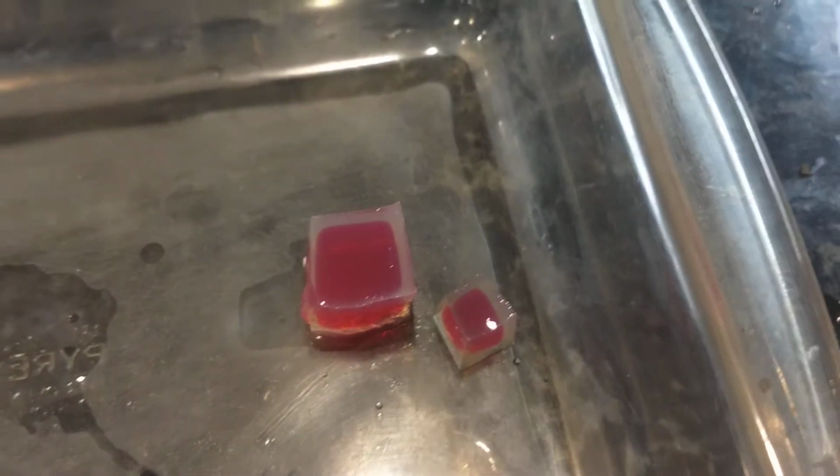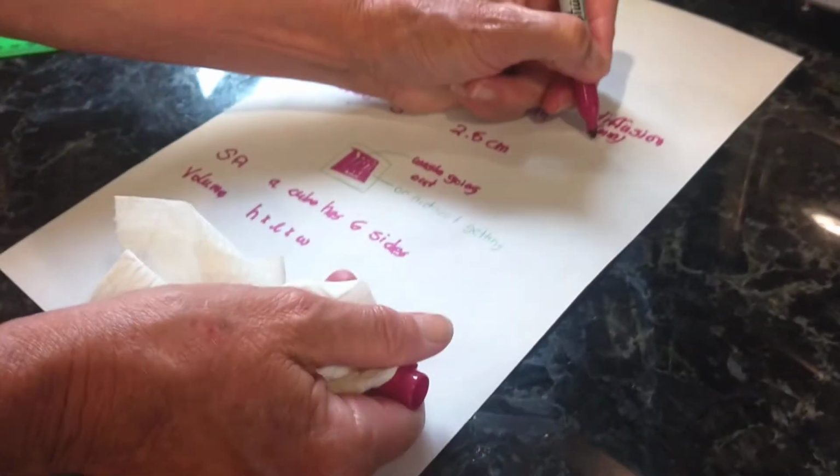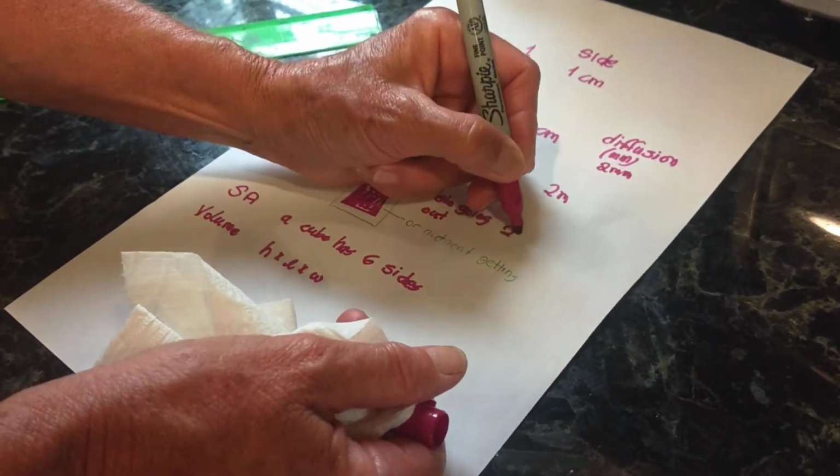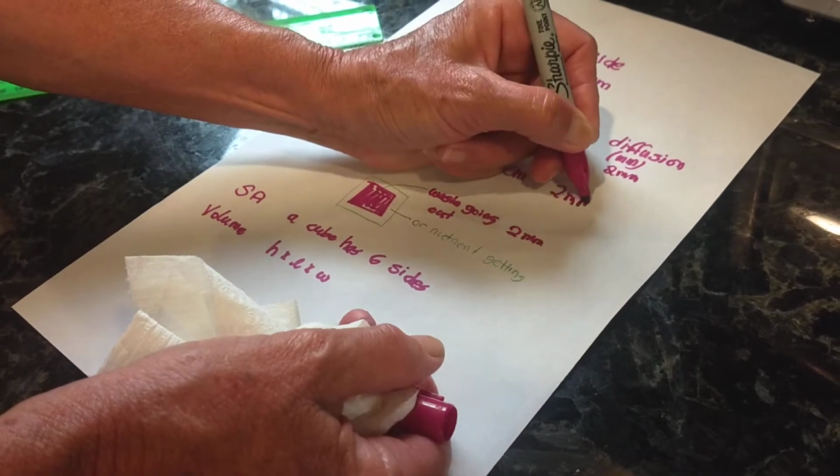And we do the other cube here, the middle cube. And it's about 2 millimeters. And the larger one here, also about 2 millimeters. Real quick, you're going to put the towel so I'm not slimy. Okay, so the diffusion for all the cubes. Okay, so it's 2 millimeters, 2 millimeters, 2 millimeters. Okay, I'll hold this out too so you guys can see here.